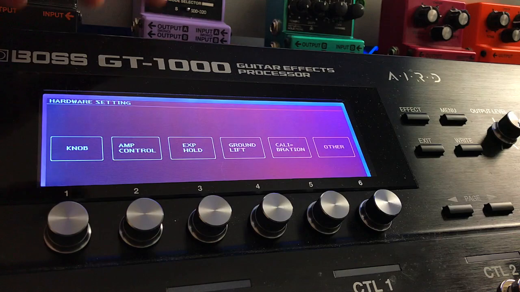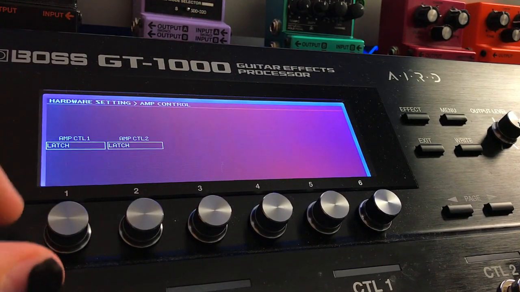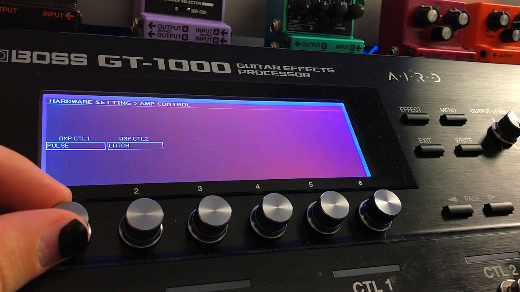Coming back out, the next one along is the amp control option. Now it gives you 3 different options in here. You got latch, pulse, or invert. We have these 3 options because different amplifiers use different electronic signals to trigger foot switching. So if you don't know which one your amp uses, it's best to have a look in the manual of your amp.